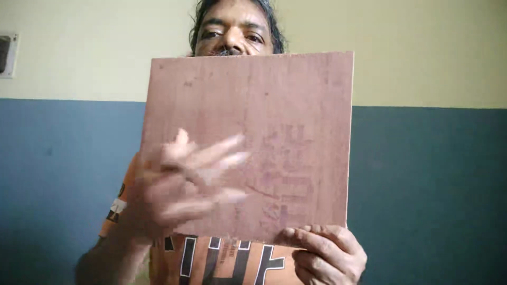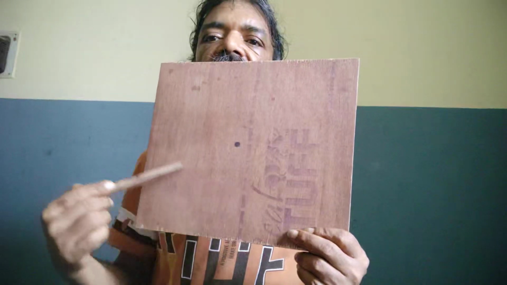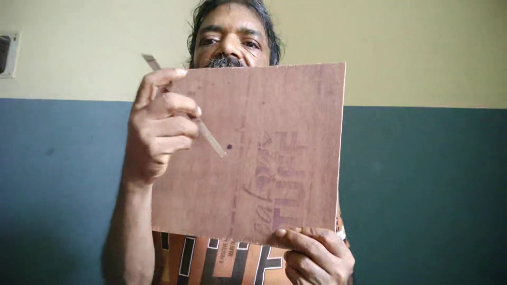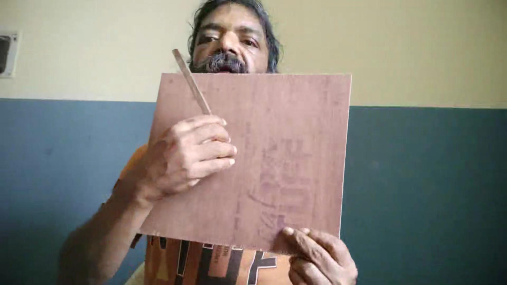Polar coordinate is 2D coordinate, and spherical coordinate is 3D coordinate. If I have an xy plane and I have a circle in the xy plane, then this is the radius.